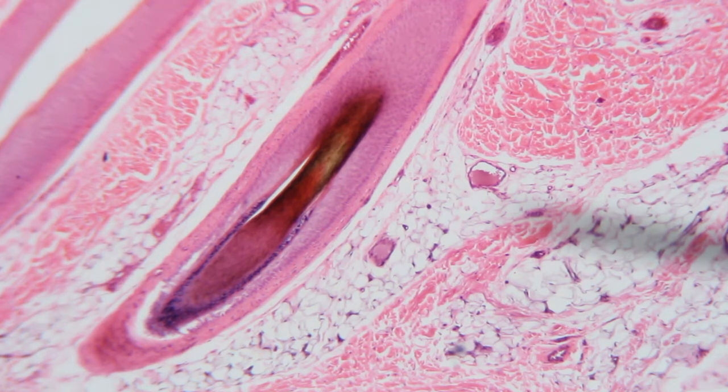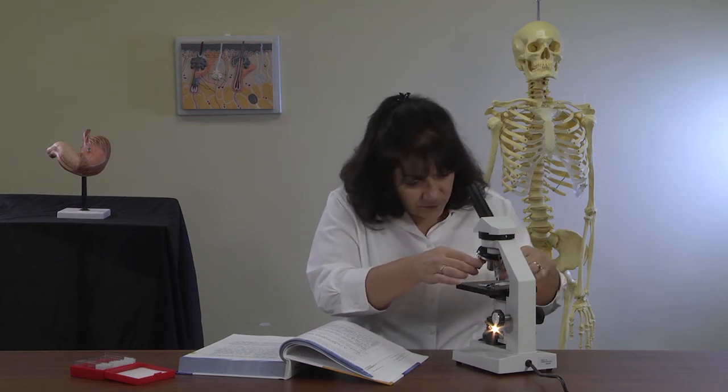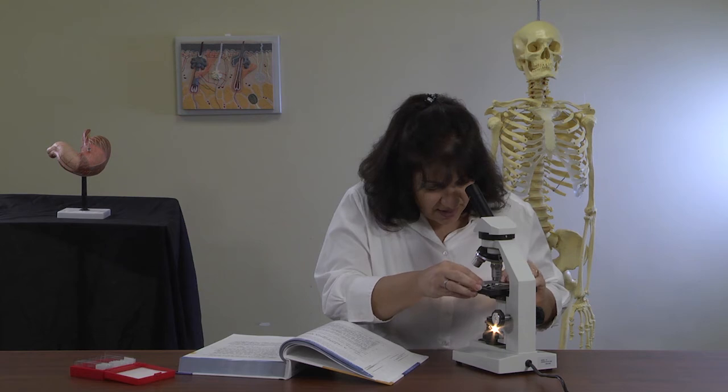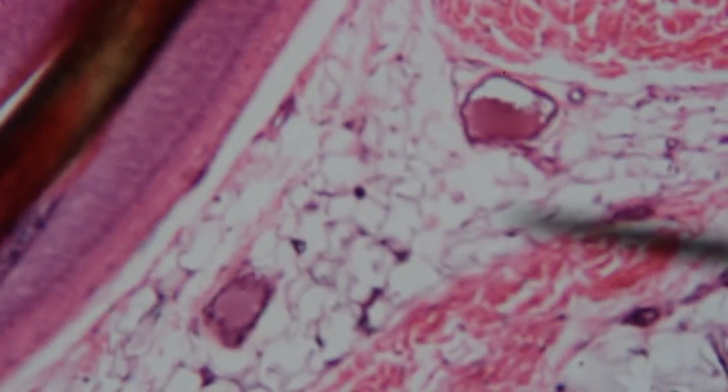So you may have to go from one to the other to find all of these parts as we talk about them. Once you find your bulb, go ahead and increase the magnification to 100. So I'm going to do that right now and center that and focus it again.